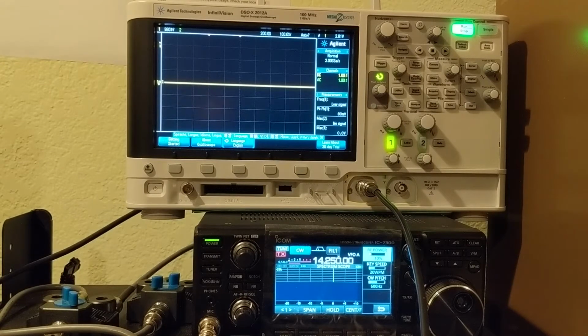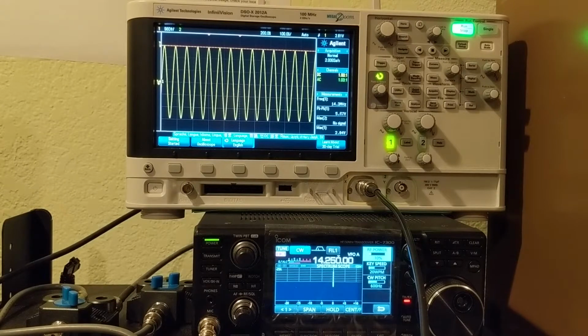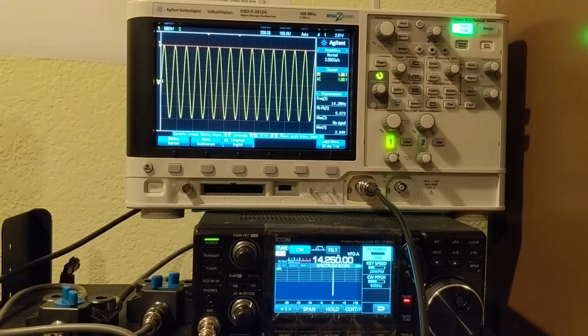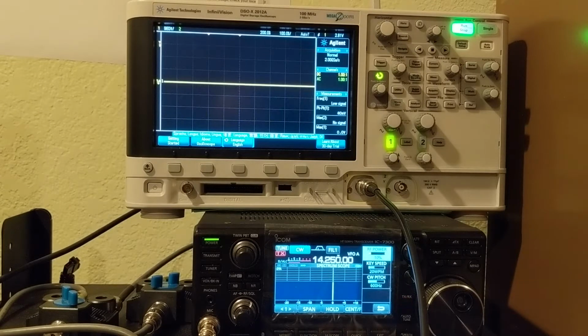I expect a little bit less because I know that my attenuator is not exactly 20, maybe 20 point something, and the bridge is maybe 1 dB loss. So I expect a little bit lower than 6.3. Let's do it. 5.7 volts. It's pretty close to 6.3, about 1 dB less.